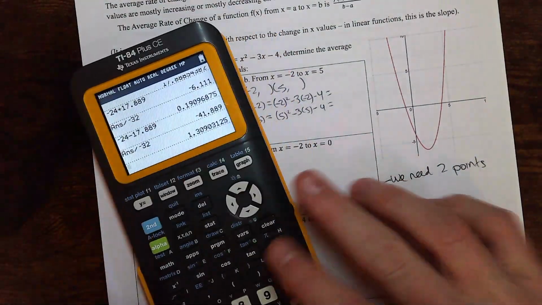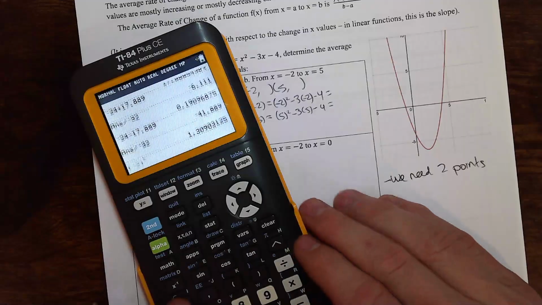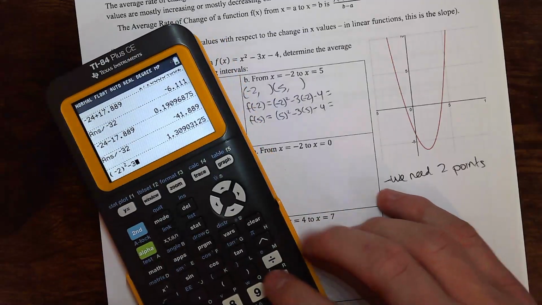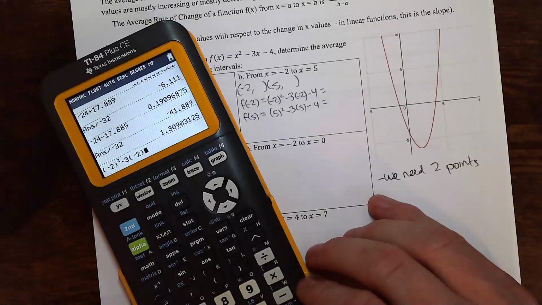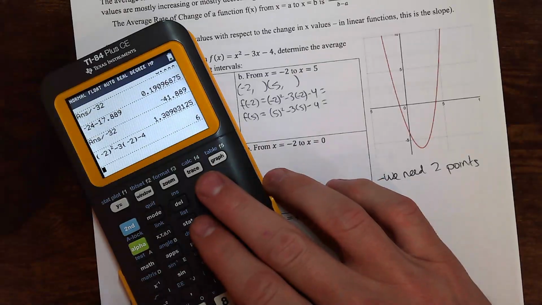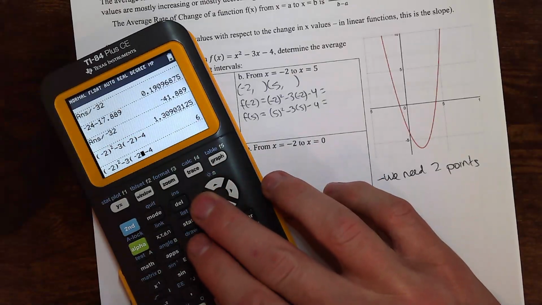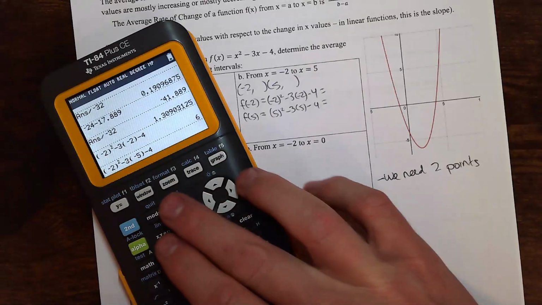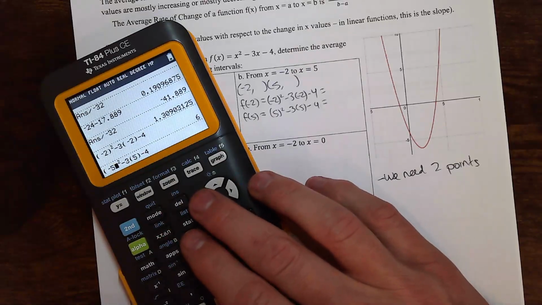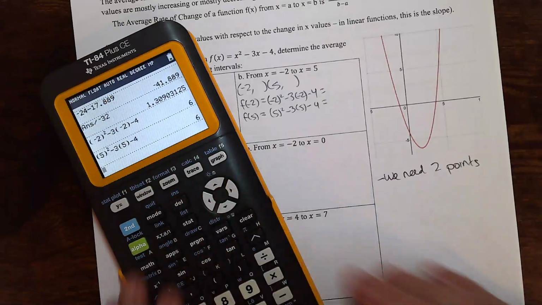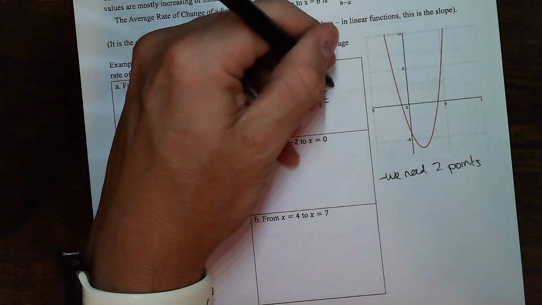So we'll go back here. -2 squared minus 3 times -2 minus 4, that's 6. Let's look at 5 here. We'll change that to 5. That's 6 as well.